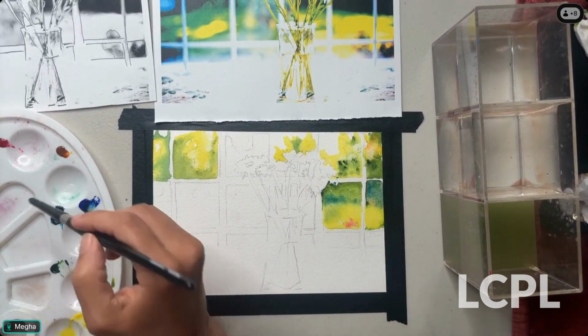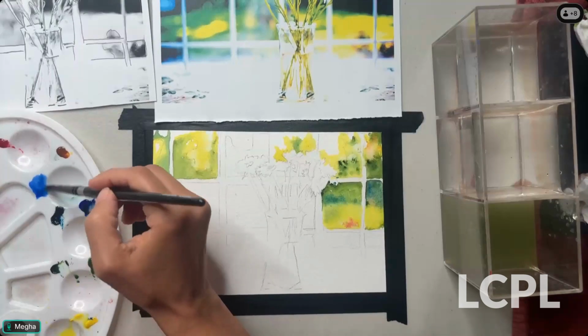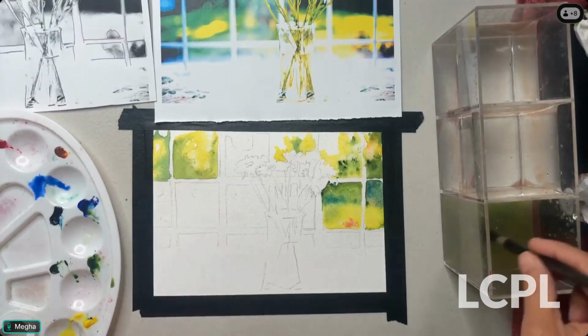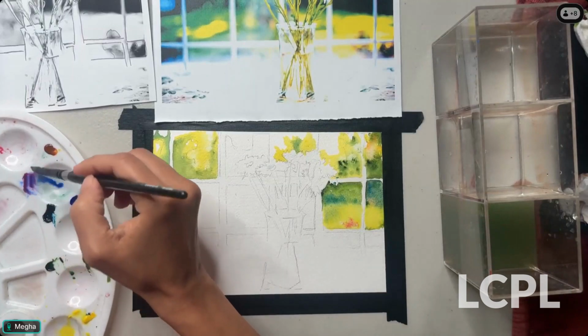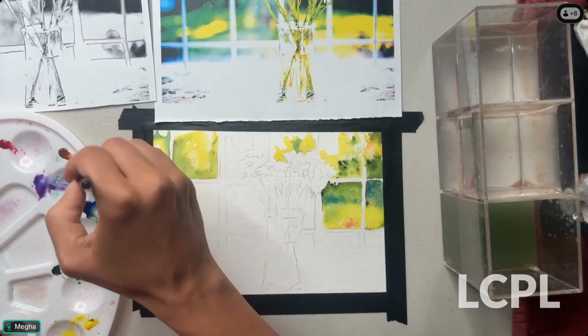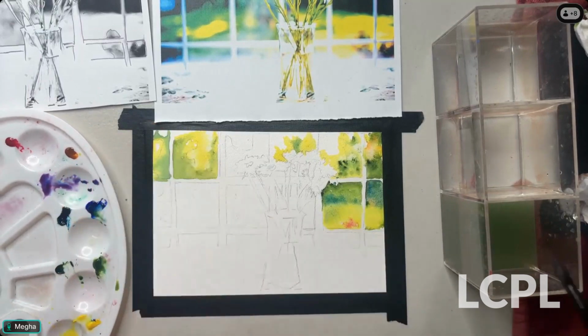You can also mix some purples now. Take some blue and some pink or red, and you can make some purples because there are some purples in this painting and I'm going to use it.